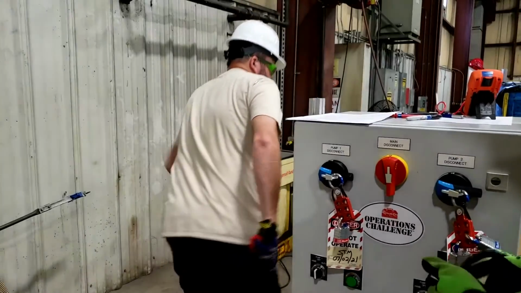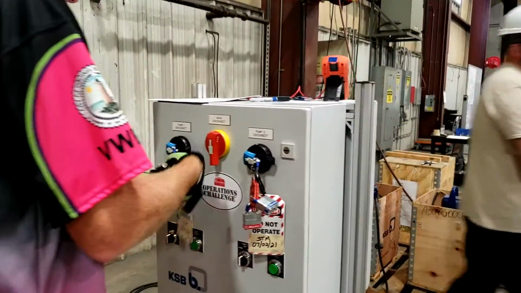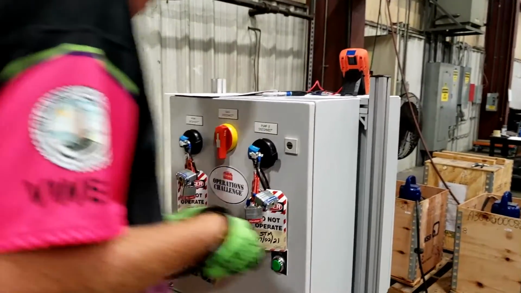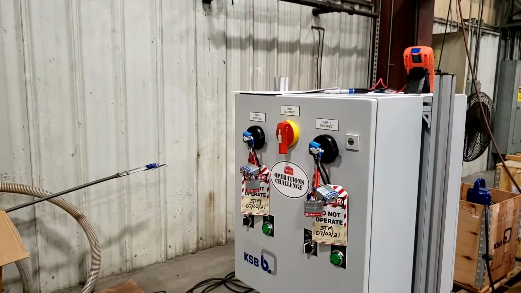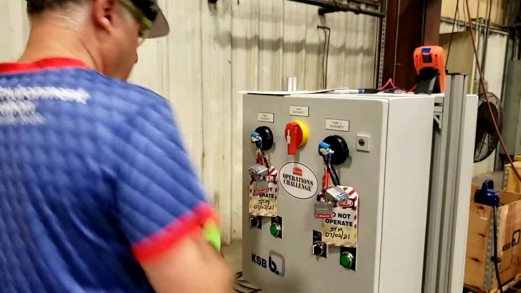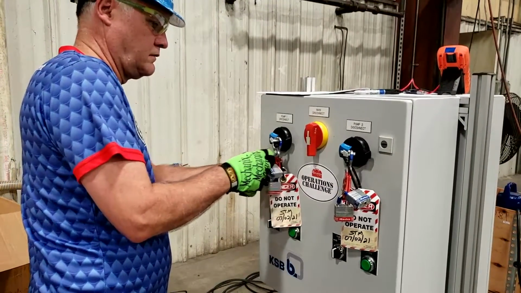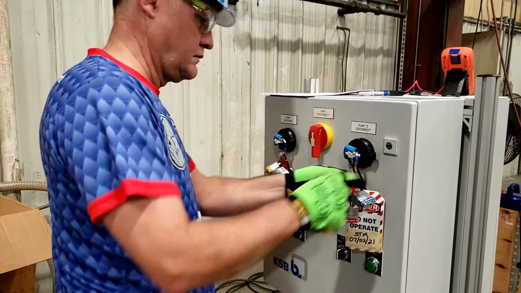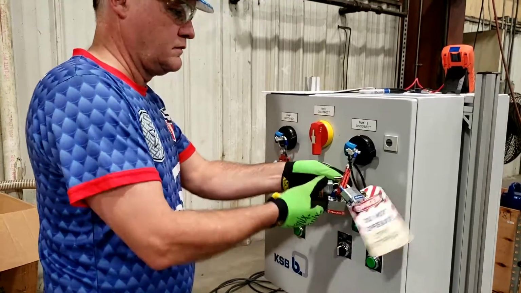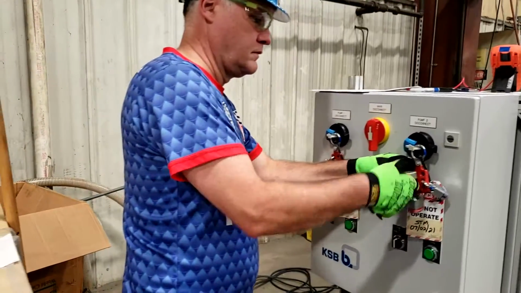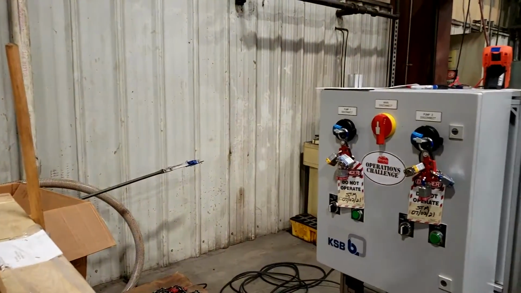Once you have completed the tasks above, then you will check for pump operation by turning the HOA switch to the hand position to ensure that power has been locked out, and then return the switch to the off position. Then communicate out loud, pump 1 is locked out.